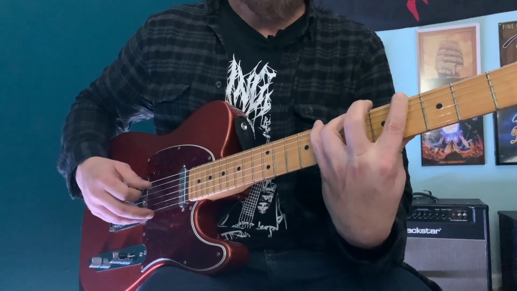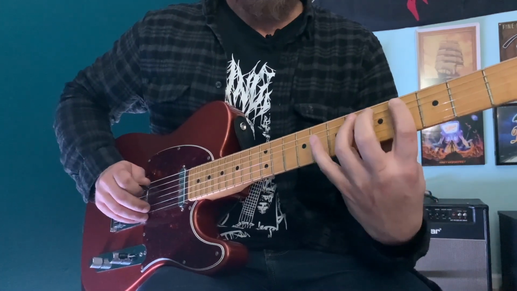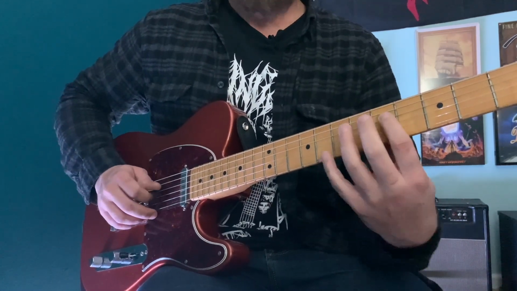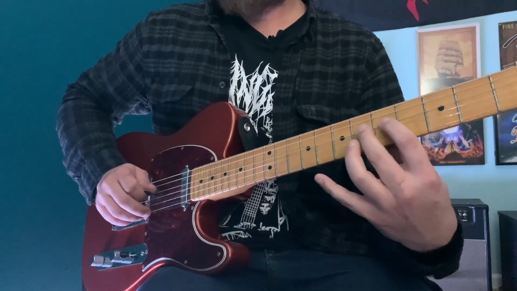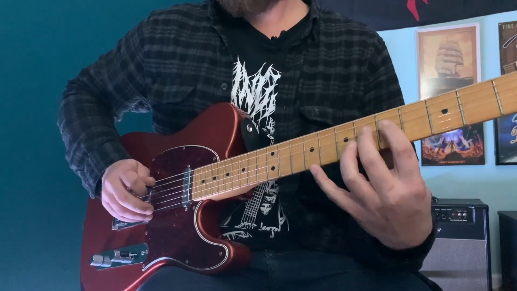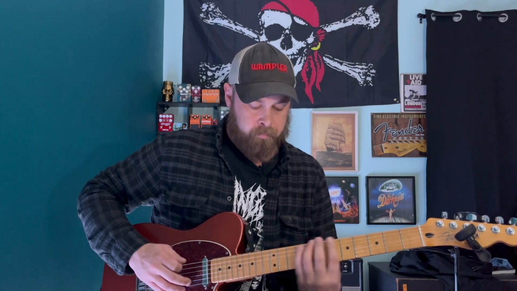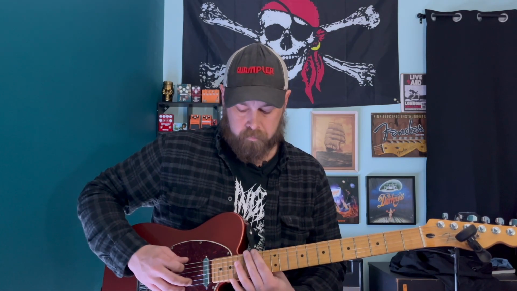So I know G sharp right here. I know it's going to be a whole step, half step, whole step, whole step, half step. If I wanted to play that on one string, same pattern. That's the mindset that you need to keep.